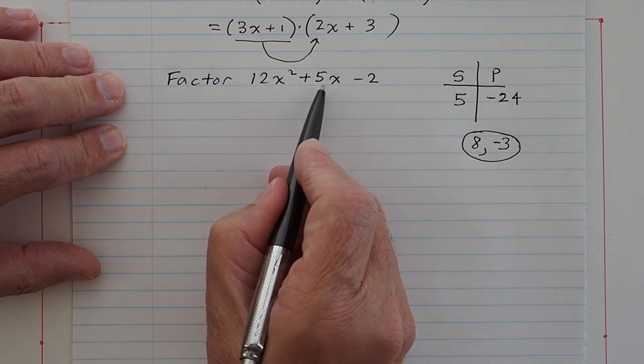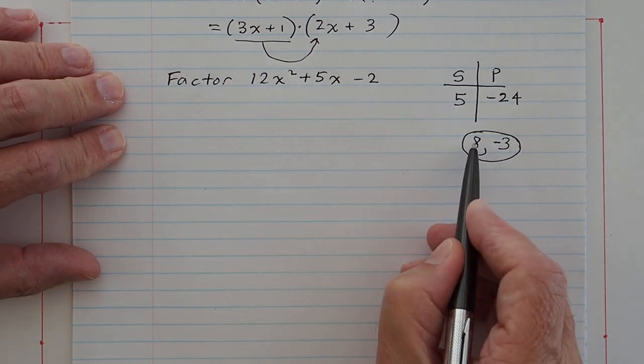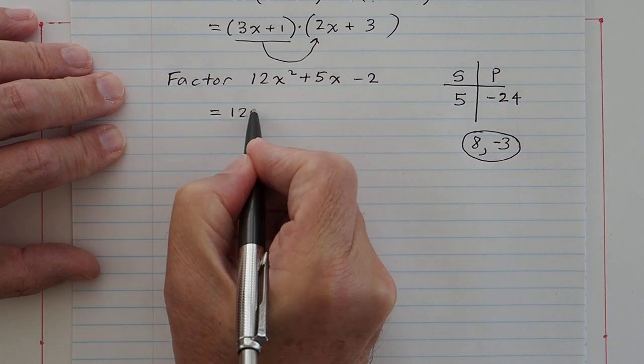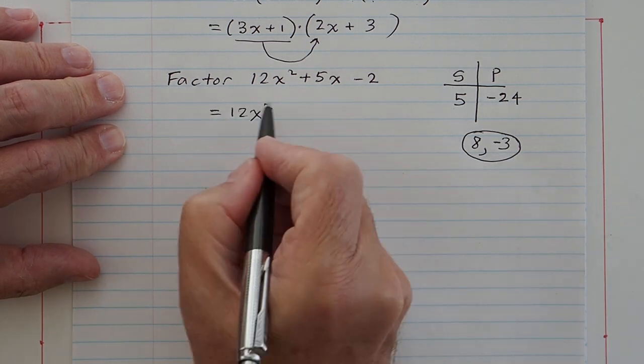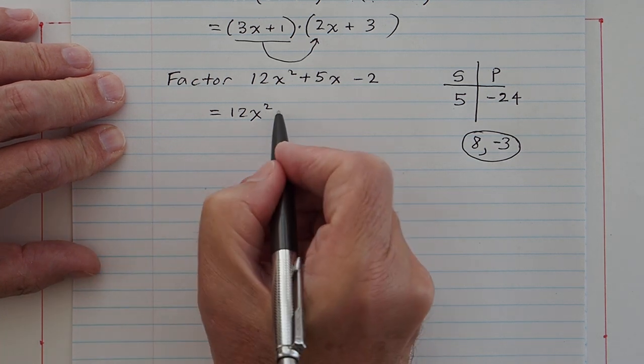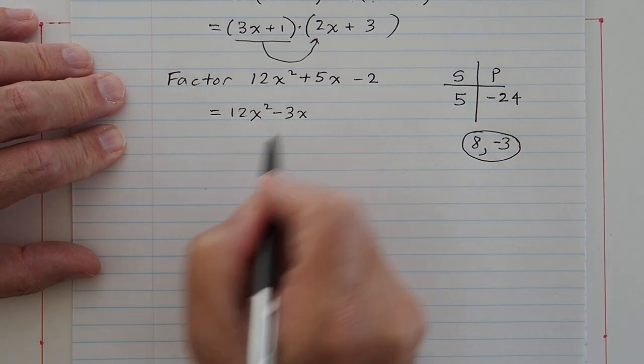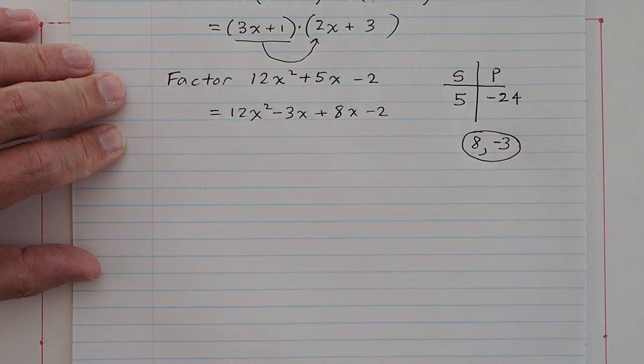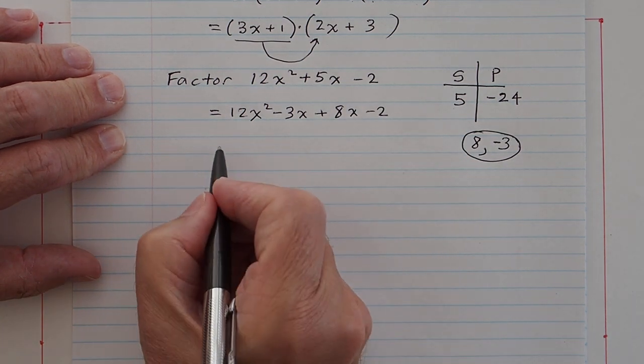So what I do is I decompose this middle number according to the numbers I've just found. And that would be this. 12x squared. In any order you can write them down, right? Doesn't matter. So I could put this one next. It doesn't matter. Plus 8x minus 2. And then you factor in pairs, just like in the last question.